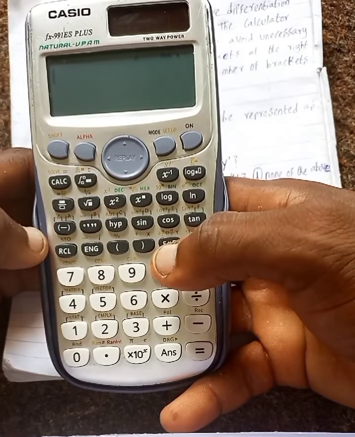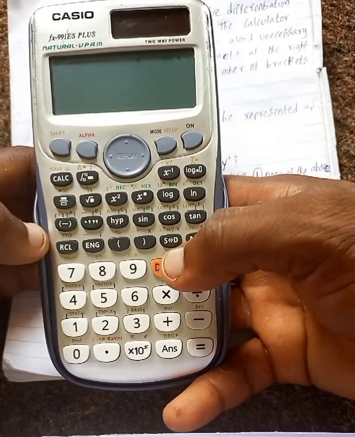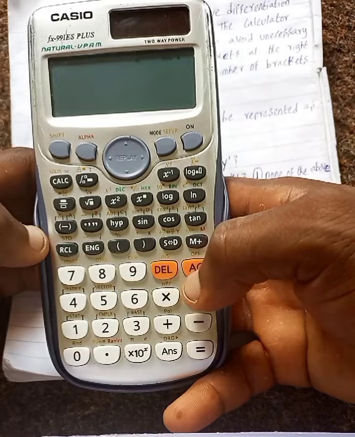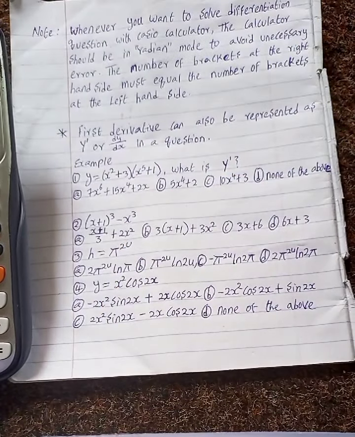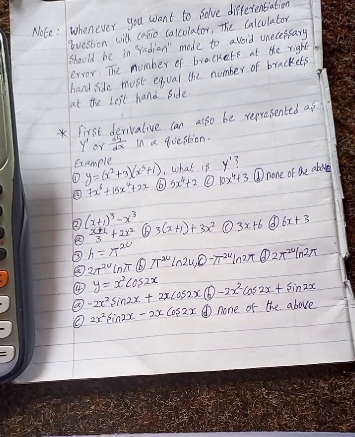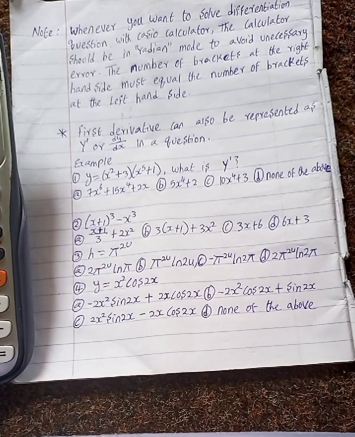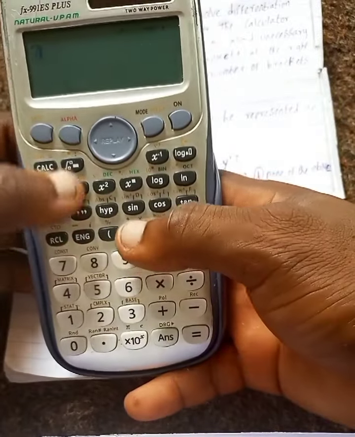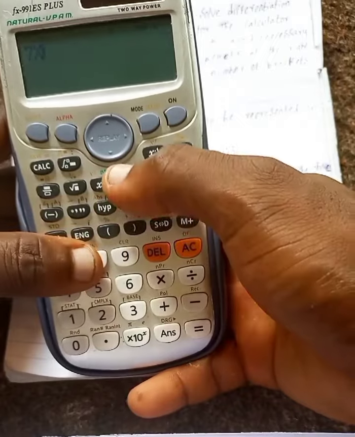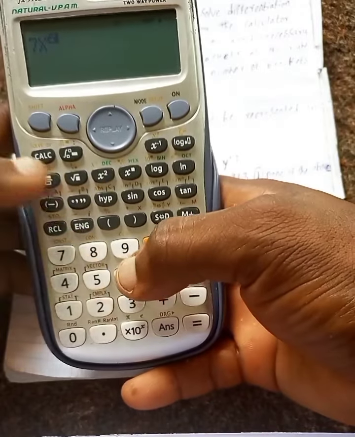Okay, now the next step we go to is to do what? Try all the options given to us. Okay, now option A is 7x raised to power 6 plus 15x raised to power 4 plus 2x. Okay, now let's put it. 7x, which is alpha x raised to the power of 6.